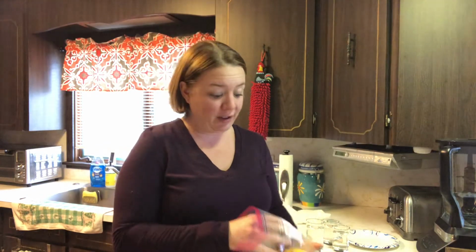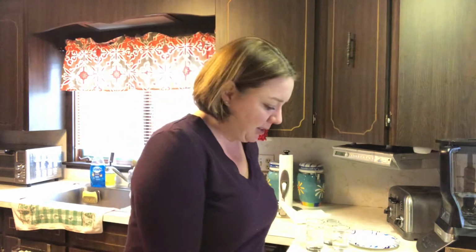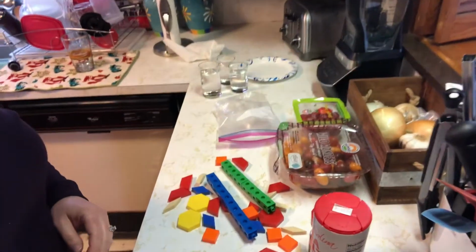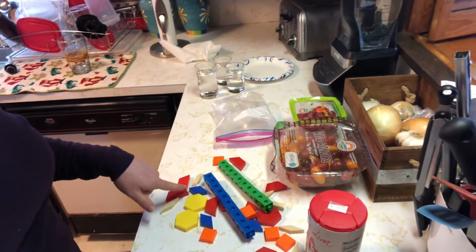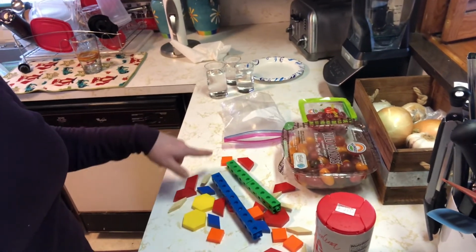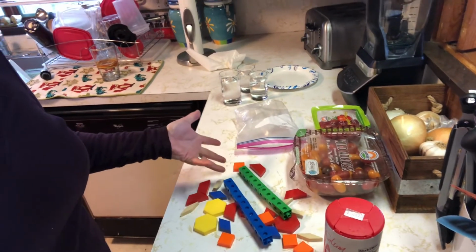So what do you think is going to happen if I mix those solids together? If I dump all the shapes and the snap cubes together? I'm going to mix them up, and they stay exactly the same. I can still see the snap cubes and I can still see the shapes. So these solids stay just like the same.